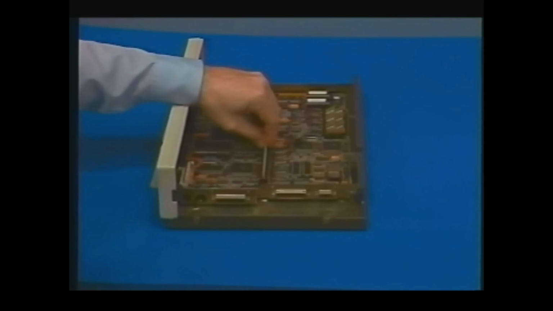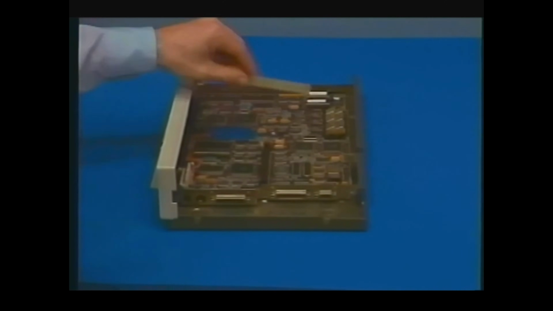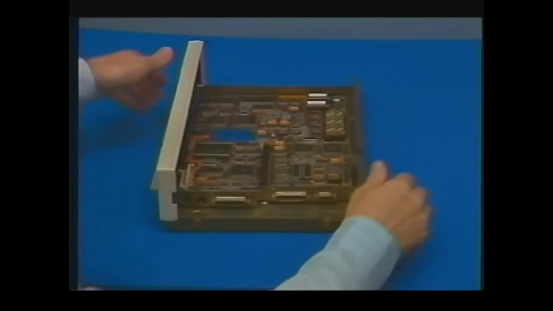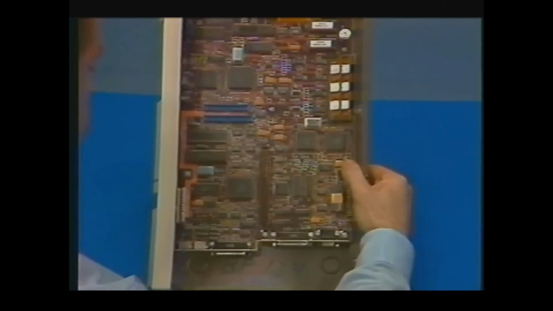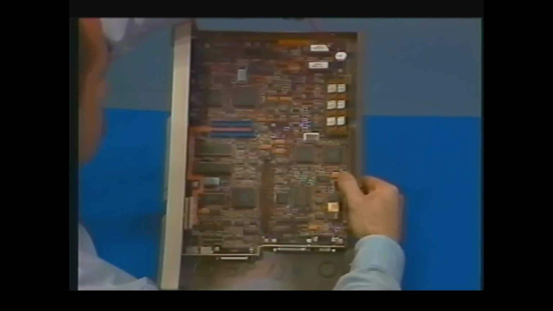Now remove the battery adapter card and cable. Remove the 5 system board mounting screws shown here.